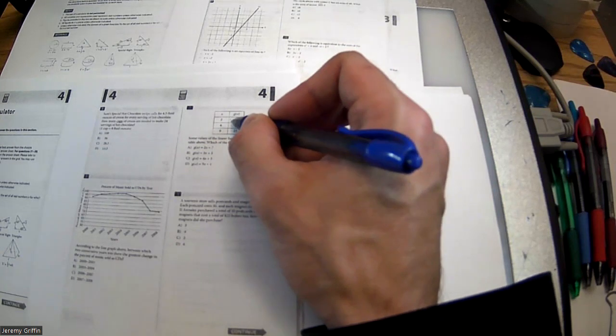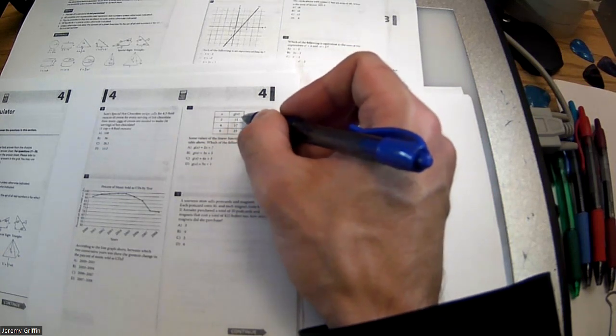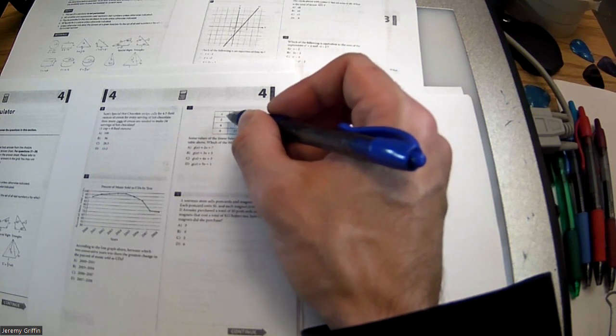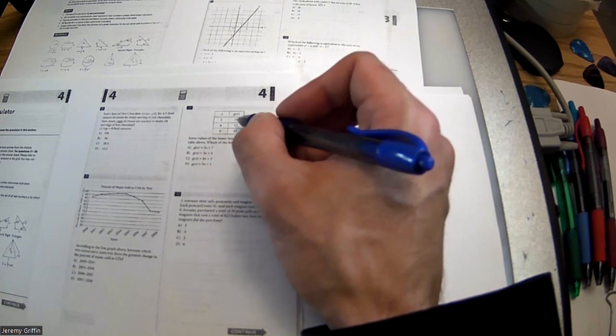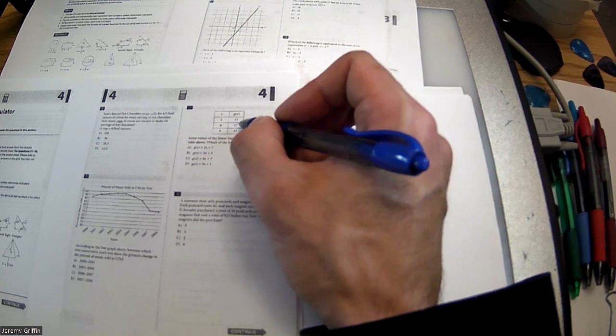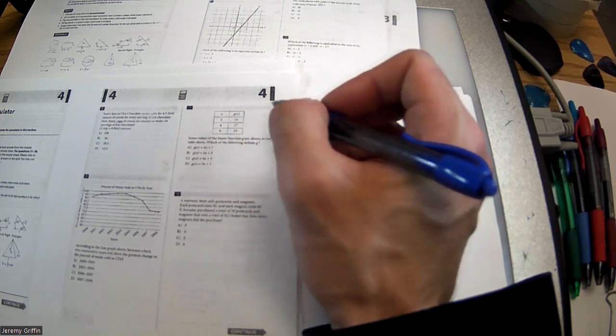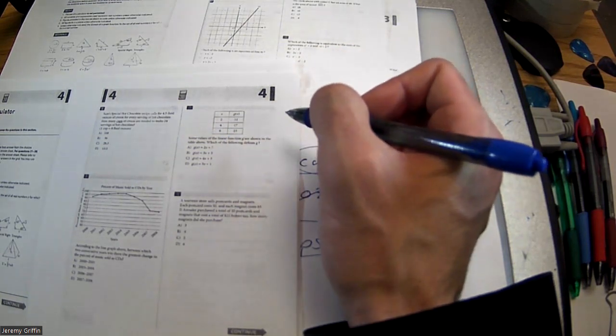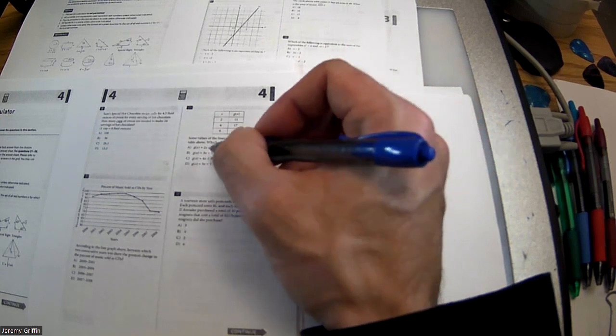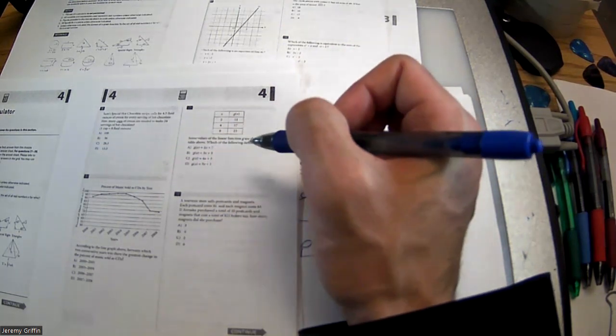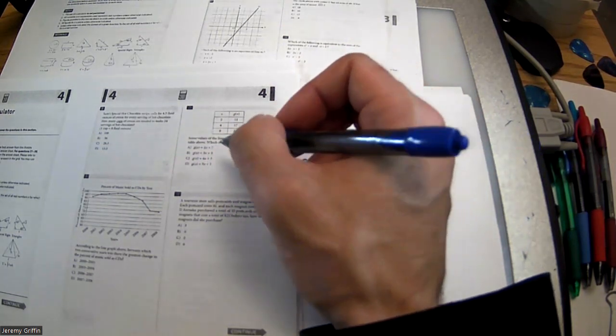Let's pick these top 2 points. Does this have an increase of 6 units in the y and an increase of 2 in the x? So y over x, rise over run. Is that up 6 over 2? What is 6 over 2? 3. Slope of 3. That looks like option B. Number 3 is B.